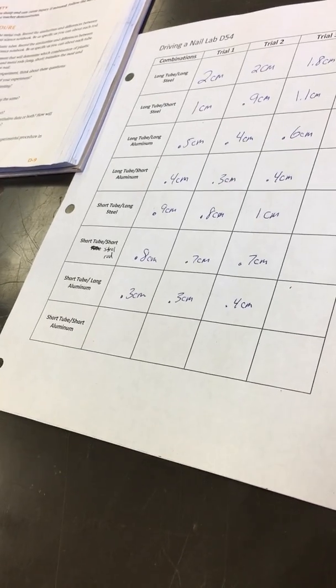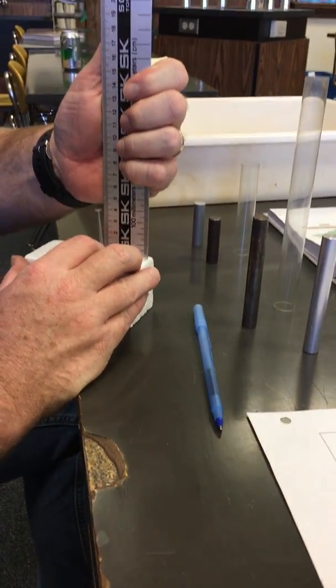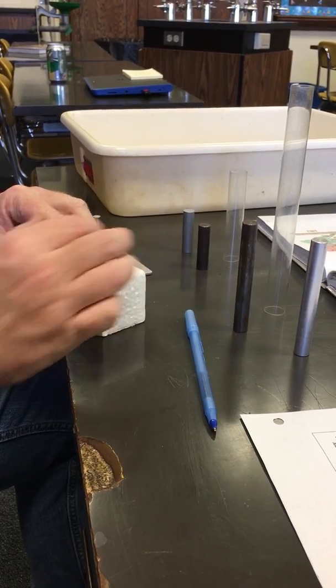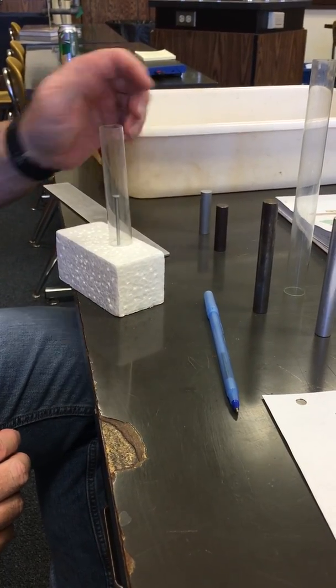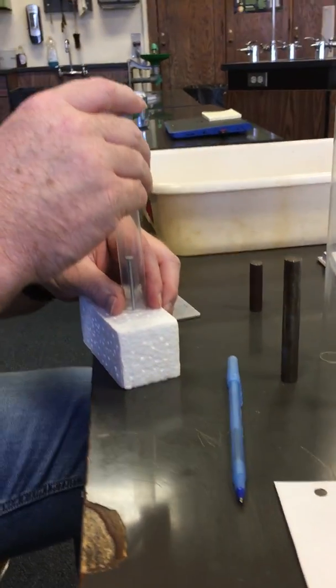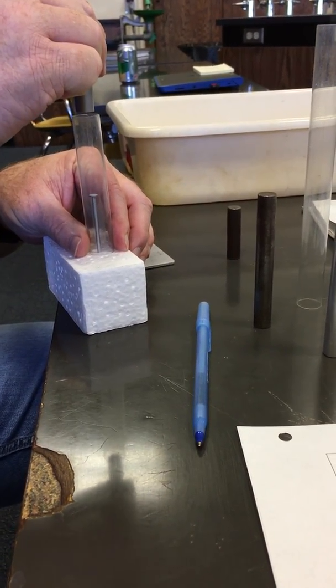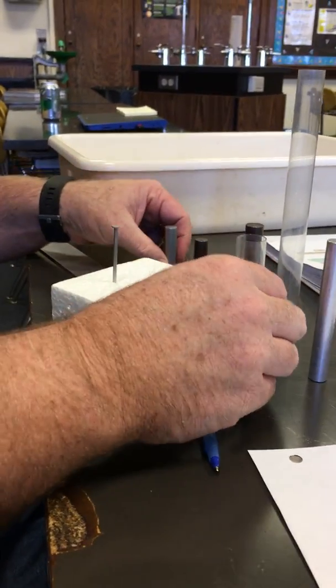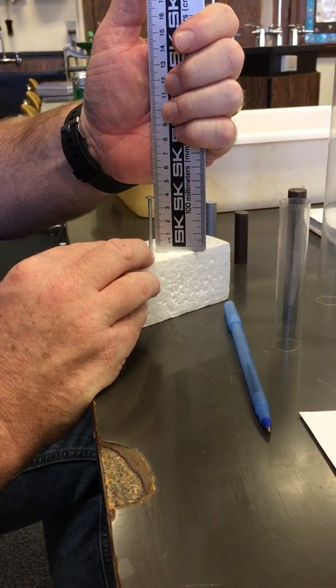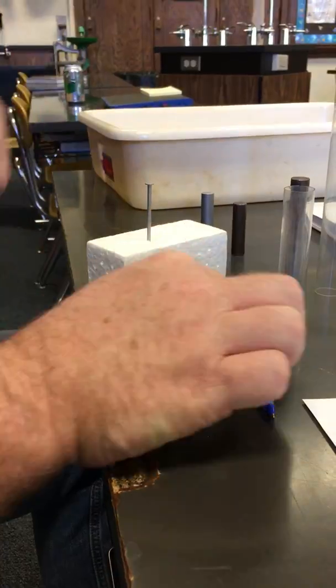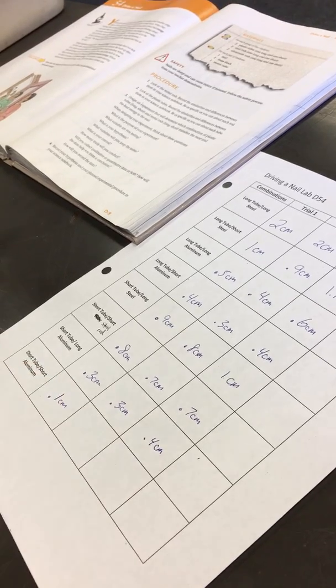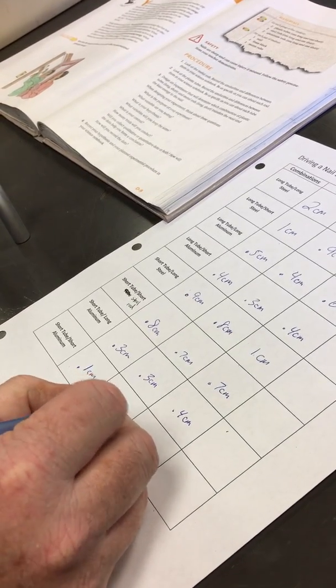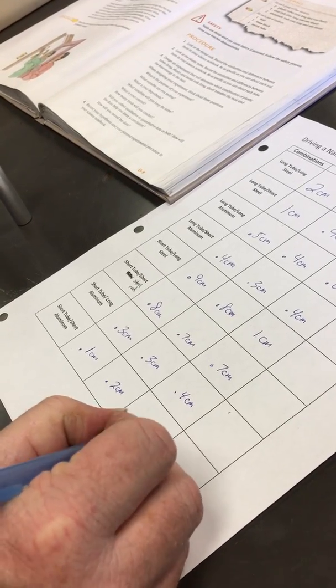Okay, the last combination that I'm going to do today is the short tube with the short aluminum rod. Again, making sure this is at 4 centimeters. Taking my tube, my short aluminum. Okay, again, doing the best I can, hold it above, drop it, let it hit, transferring the rod energy to the nail, and we're at 3.9. We started at 4, so we're at 0.1 centimeters. Again, I've done this 2 other times. I got 0.2 centimeters and 0.2 centimeters.